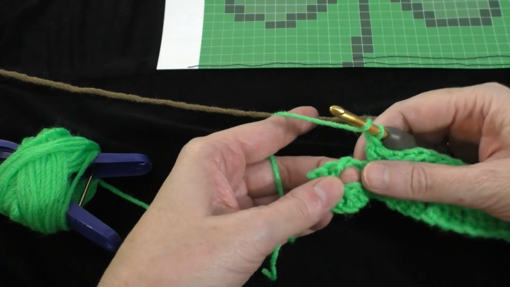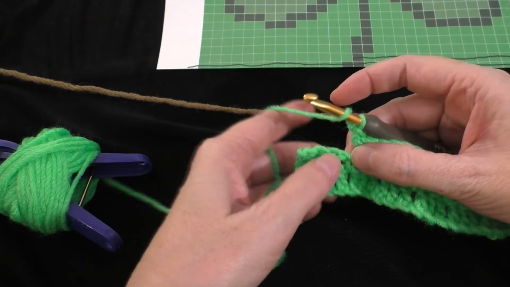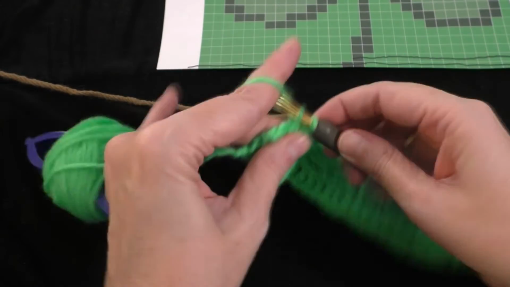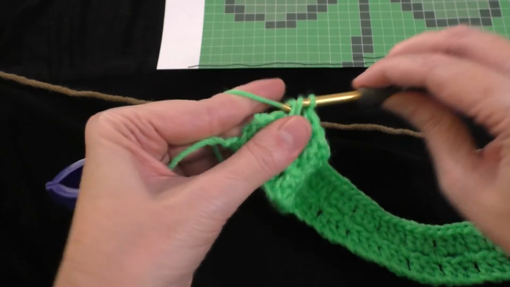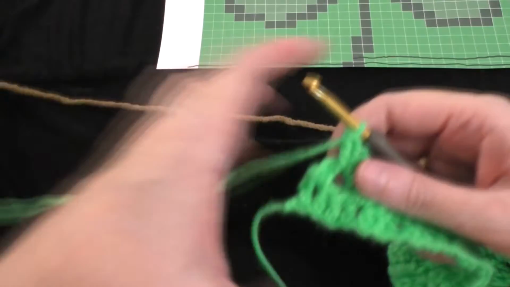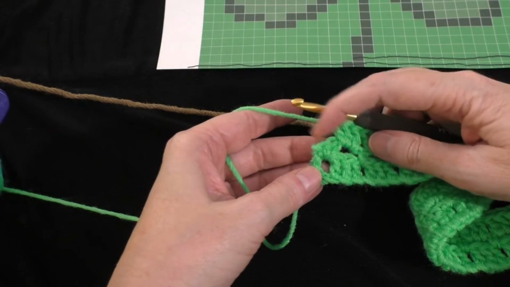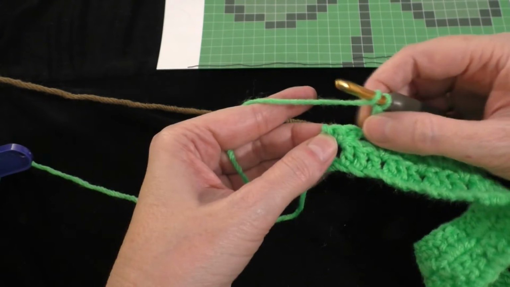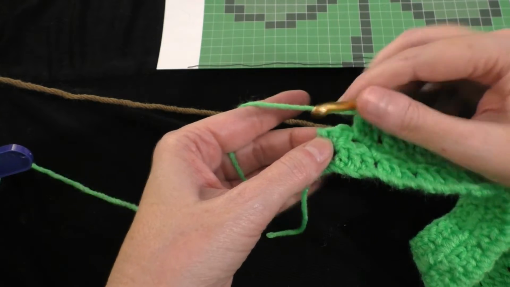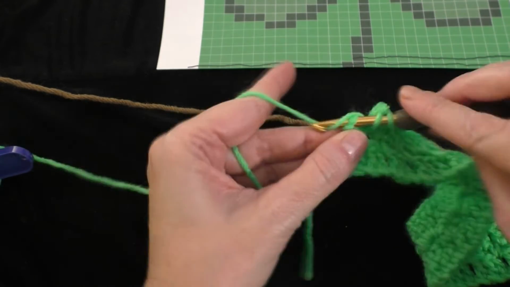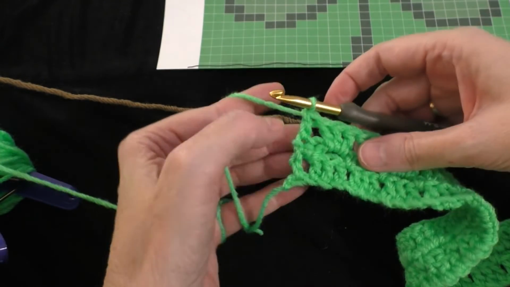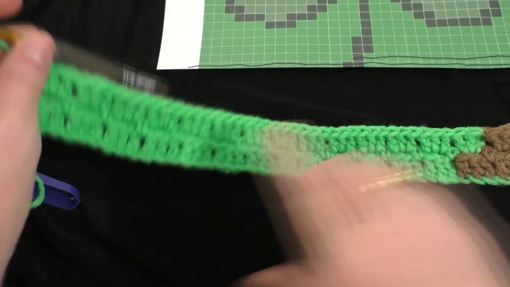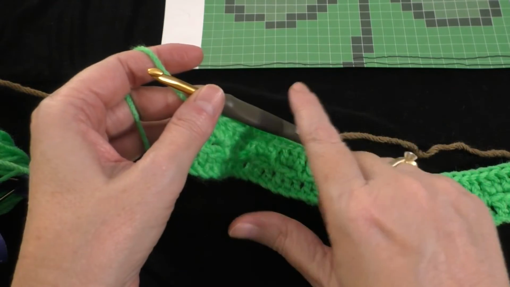We're going to do 1 more block grouping into that chain 2 loop right there. 1, 2, 3. Okay, now remember we have this border stitch that we need to do. So we're going to do a double crochet into the top of that last single crochet that we had from before, and that will make our border stitch on the side. See that?